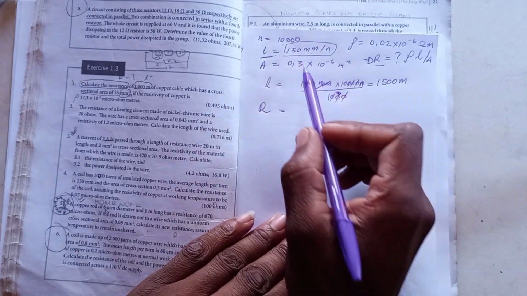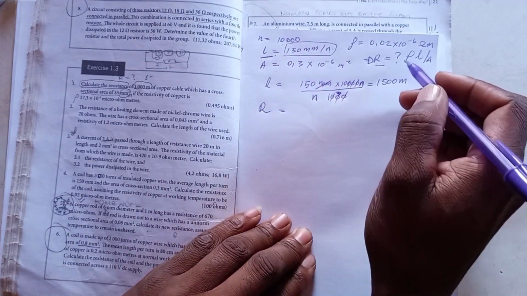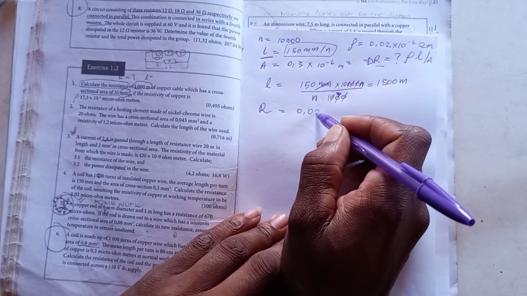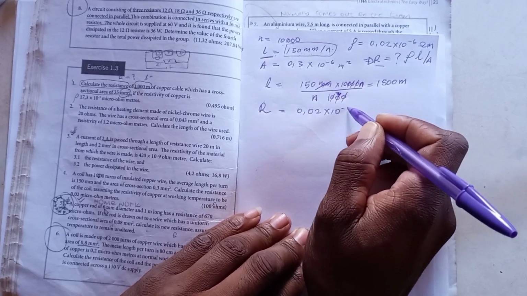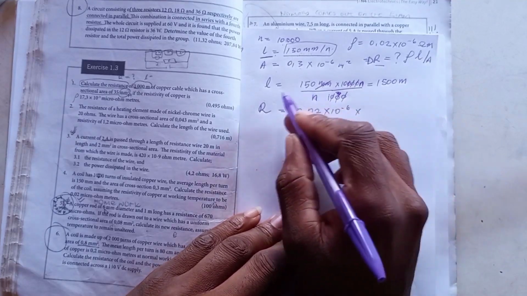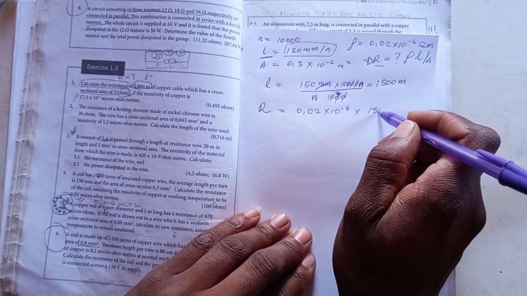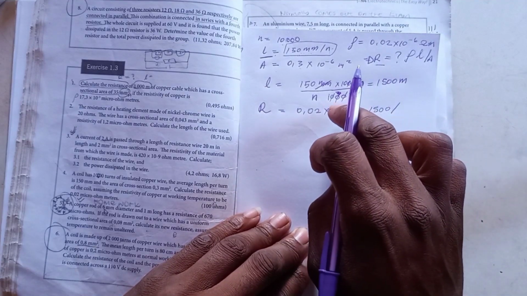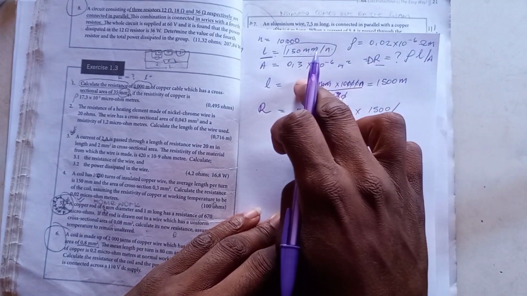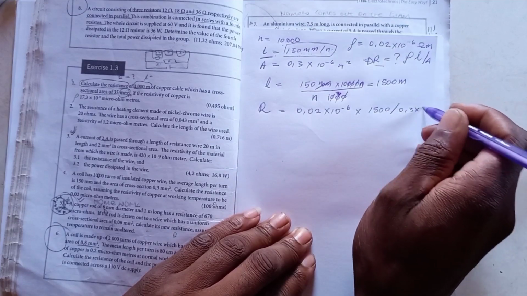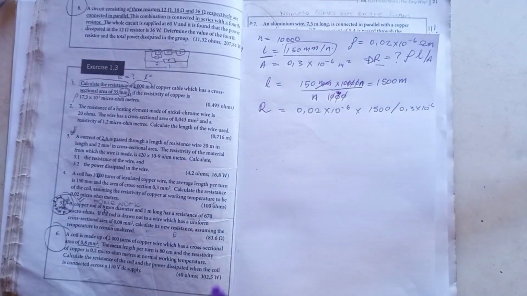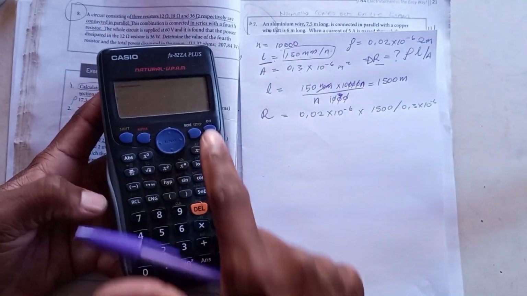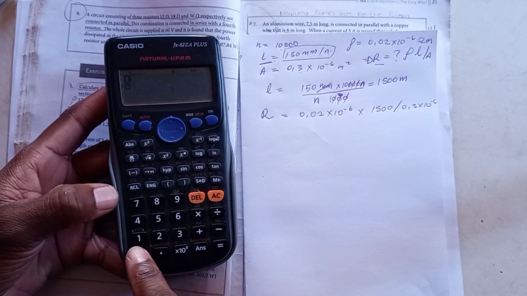Is to convert that. So rho, resistivity, we are given it as like this, 10 to the minus 6, times L, which we found out to be 1,500, all divided by area. Our area we said is 0.3 times 10 raised to minus 6. So let's just punch this in a calculator. Calculators make our lives easy.